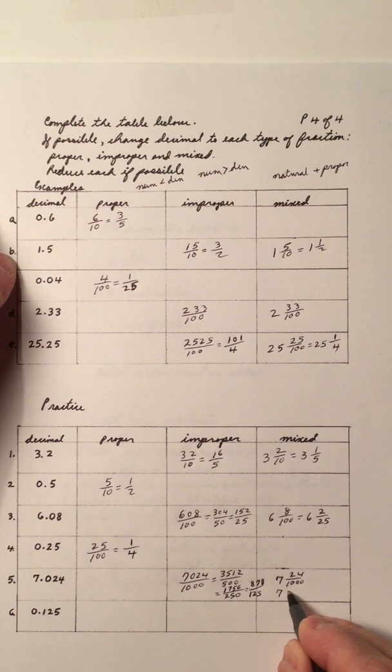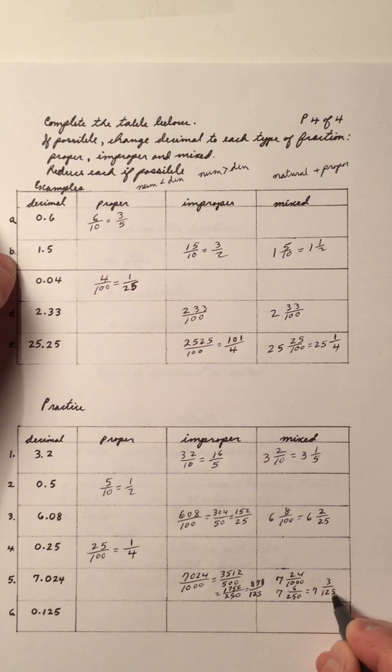So that's 7. 4 into 24 goes 6. 4 into 1,000 goes 250. And 2 into 6 goes 3. 2 into 250 goes 125.